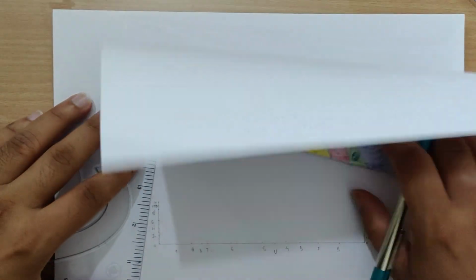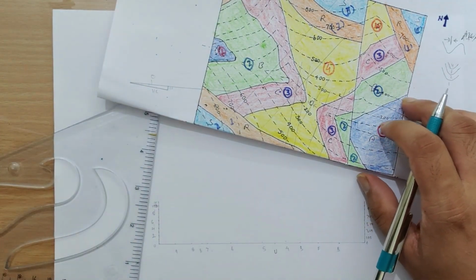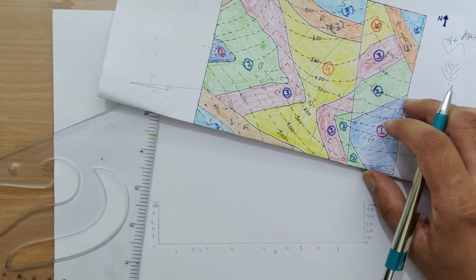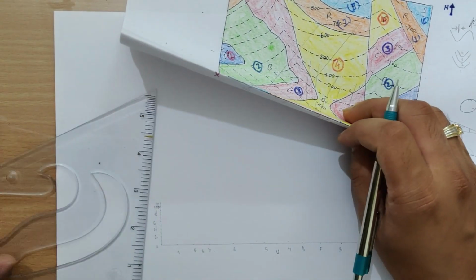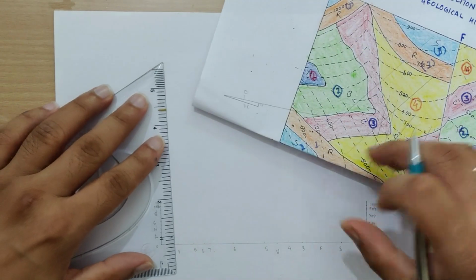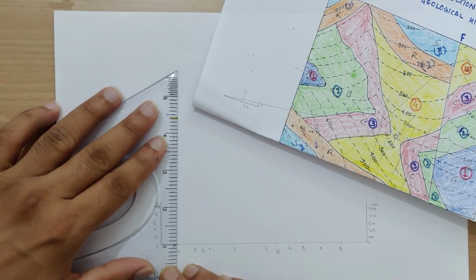So now let's plot these heights, and after plotting these heights we will get the profile. So here is 900. Let's project this point.